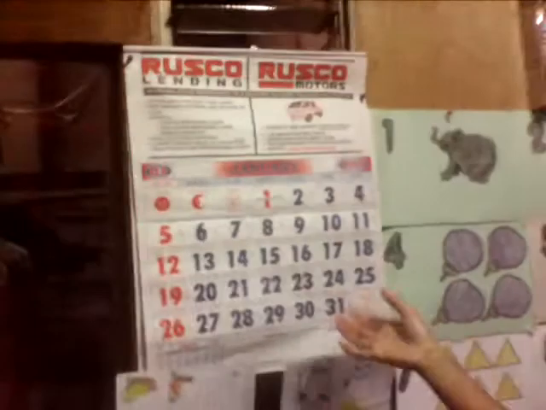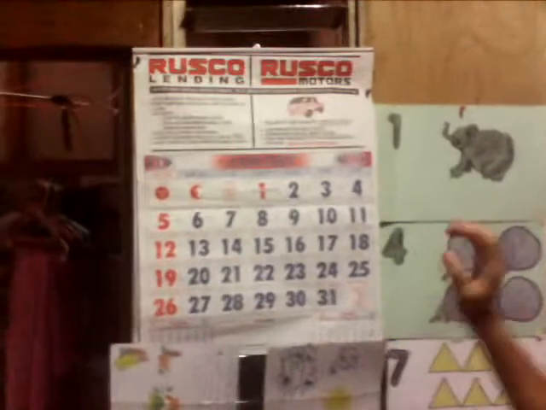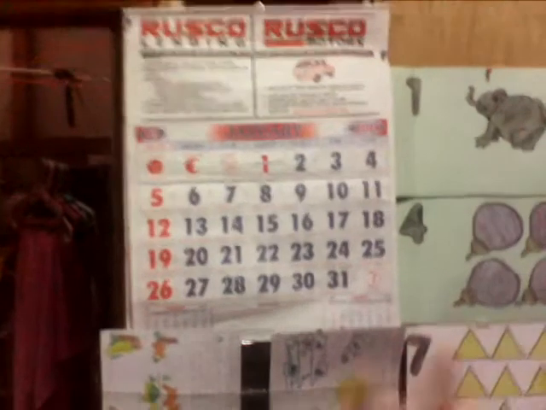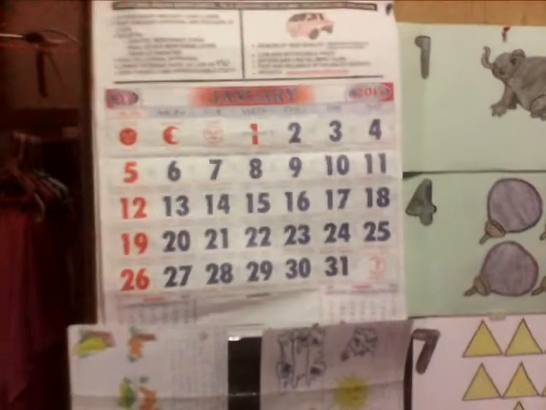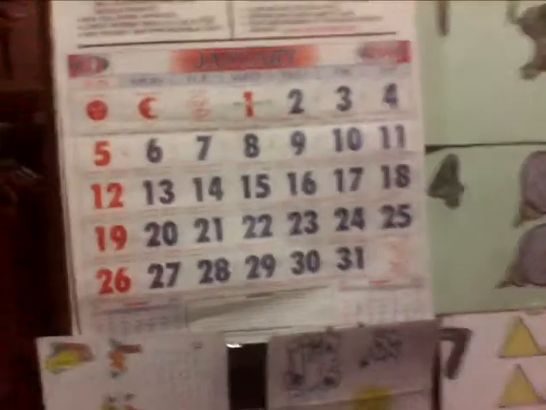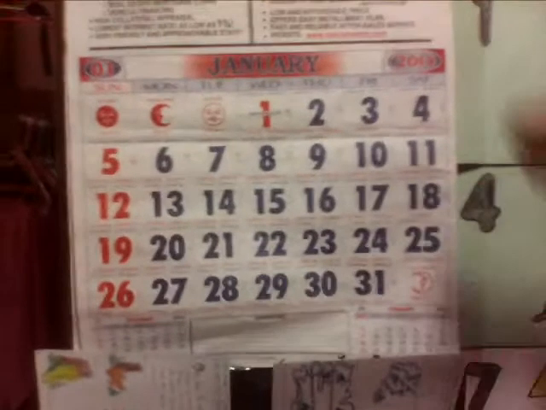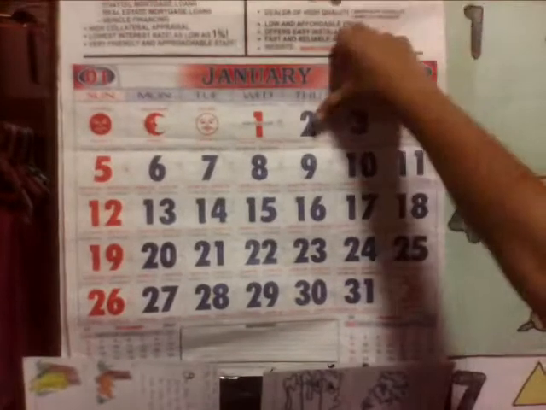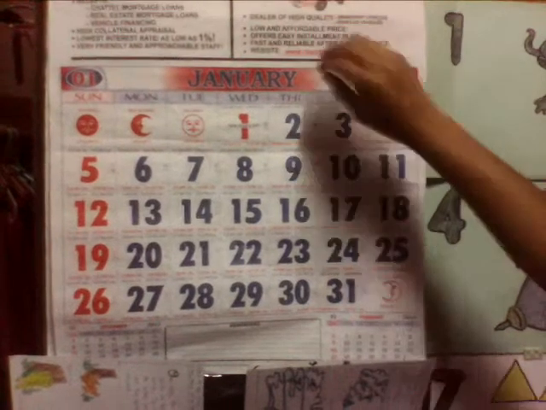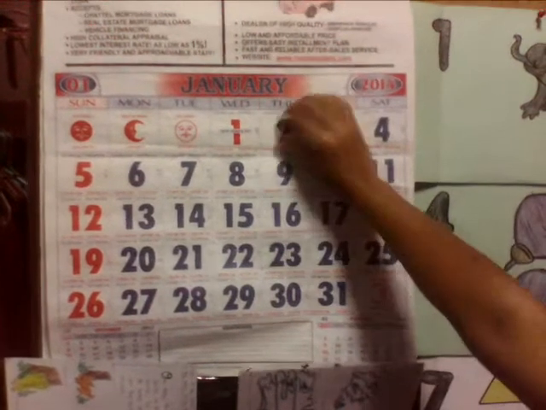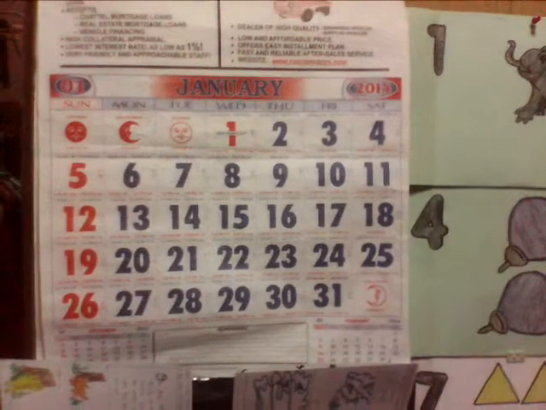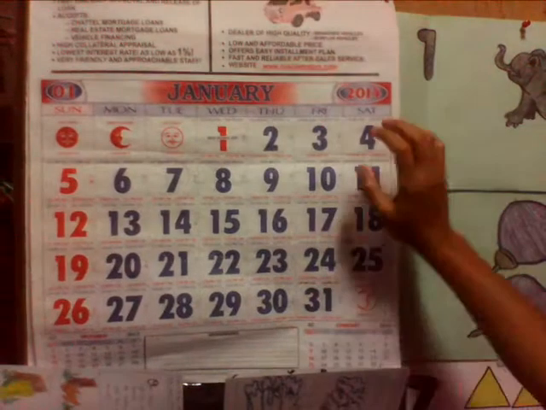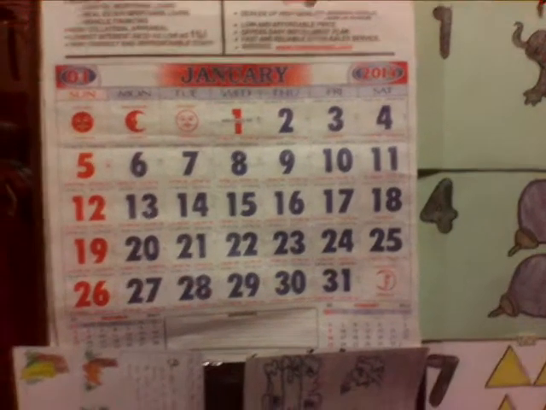Next one, we have here the calendar. It tells what day is today. It also introduces children to numbers because if you give them some activities, for example, this one, you cover the number 2, then you ask the children what number has been covered.